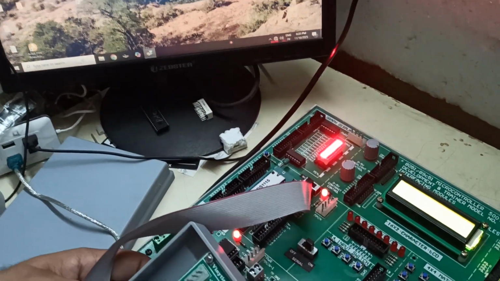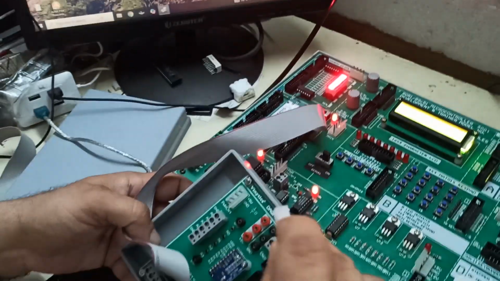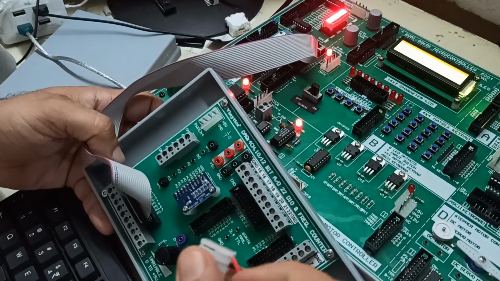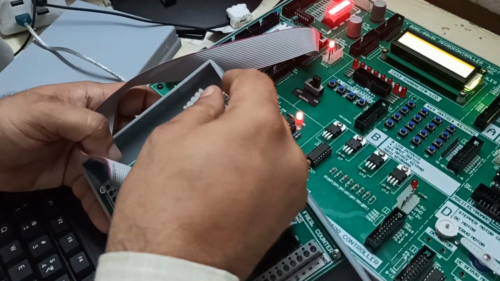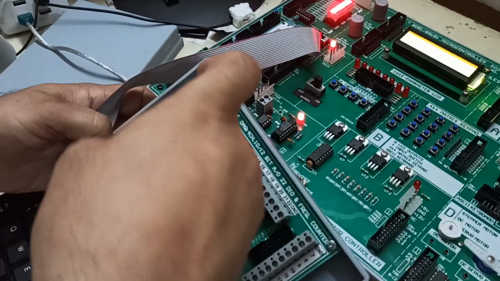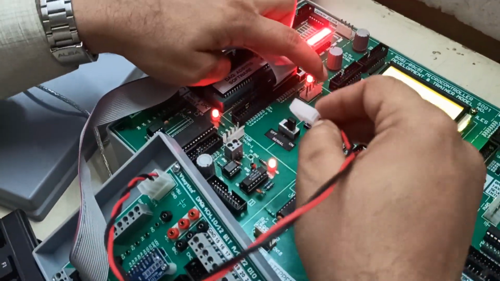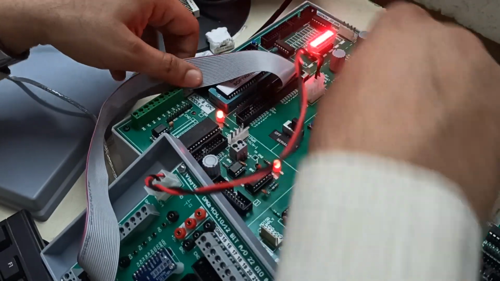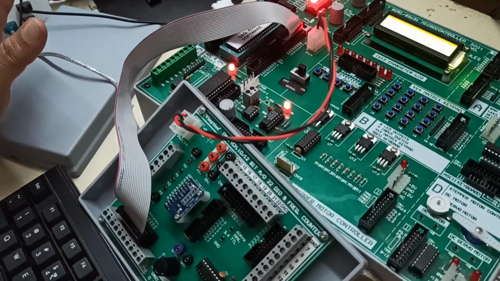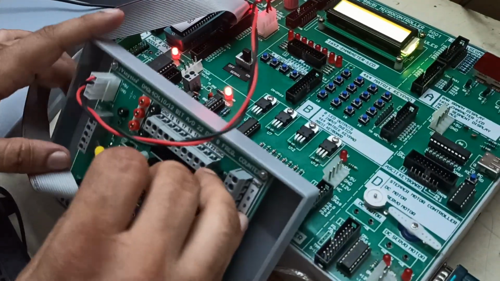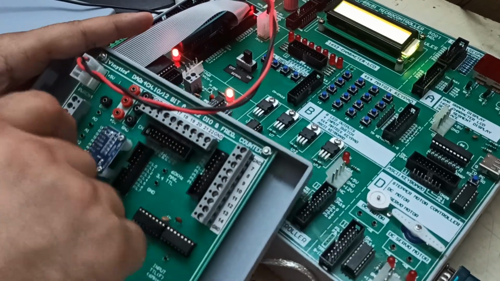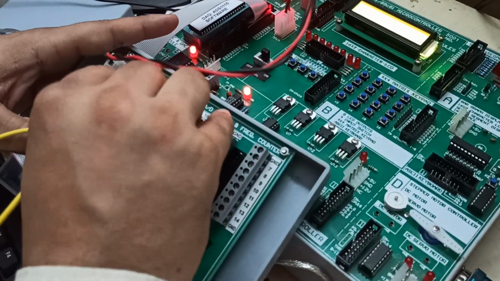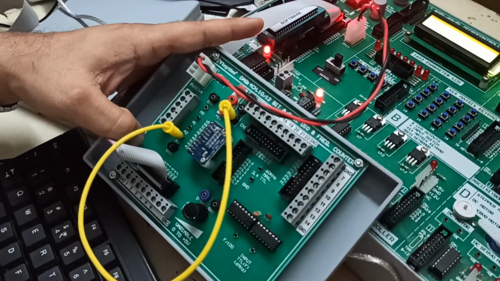Then you need to connect a power cable. Make sure you are connecting it 5 volt and ground. Red is 5 volt, this is 5 volt, this goes on the top, and similarly on this port 5 volt is on the top. This is the 1:1 cable. Now first we will show you by connecting all the ports to ground.